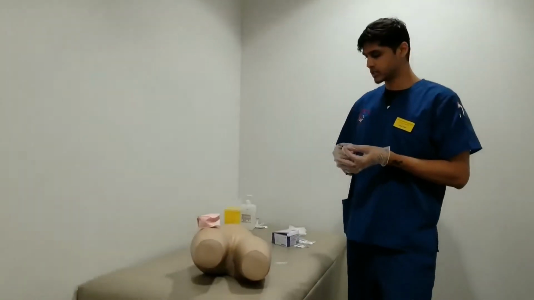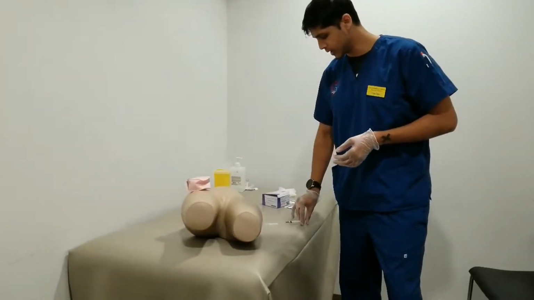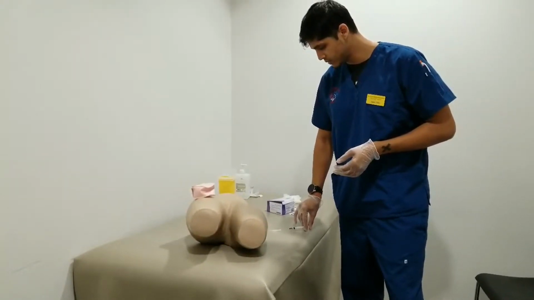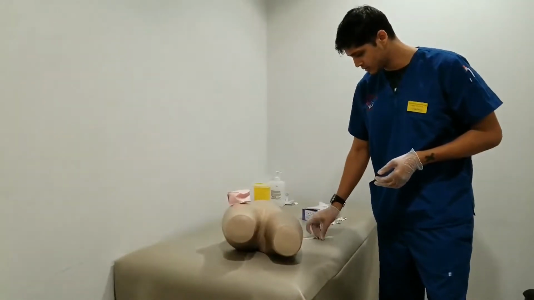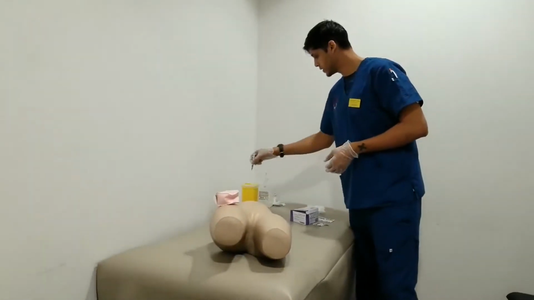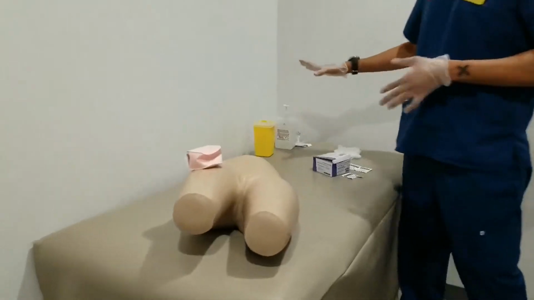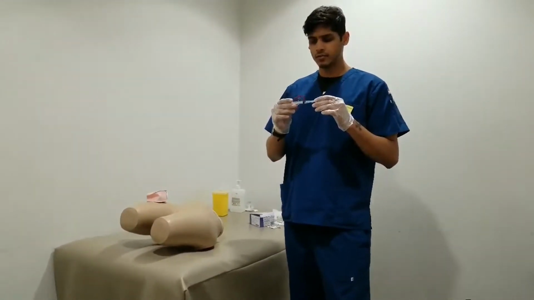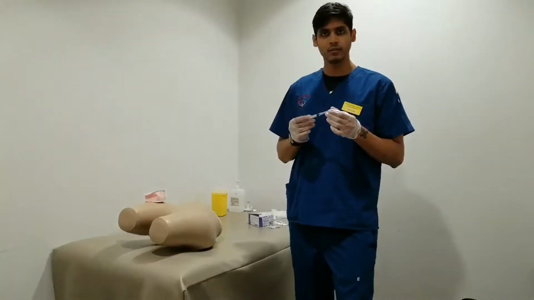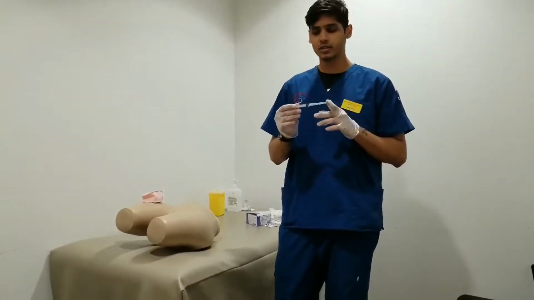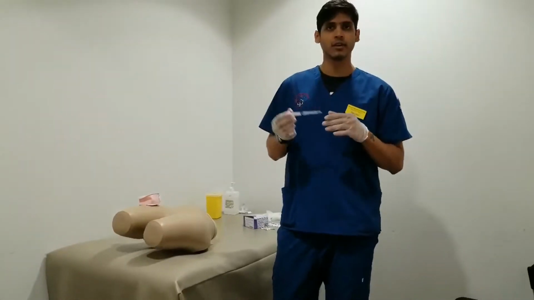Okay, once that's done, I will put the needle back in a sheath using one hand and discard it in the sharps container. Our next step, our next injection we're going to take is our Haldol. It's the IM injection. The difference between IM and subcutaneous, as mentioned earlier, is the depth of the injection.